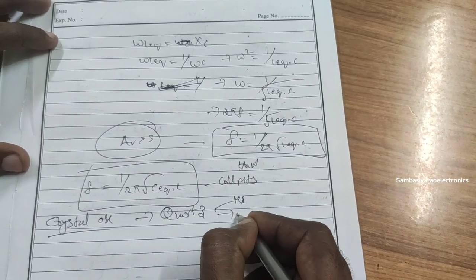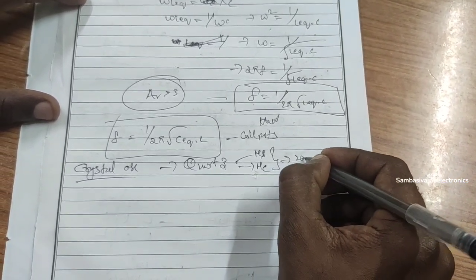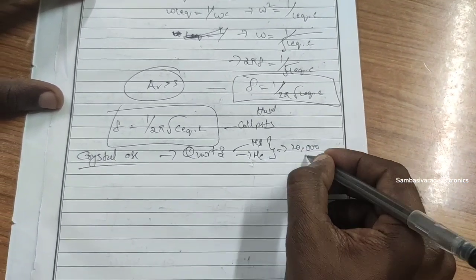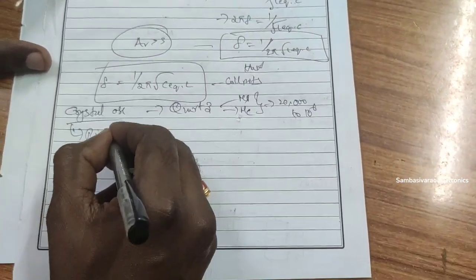It is made up of quartz material. For any microprocessor or microcontroller, this type of quartz material is used. Its values range from 20,000 to 10 power 6.